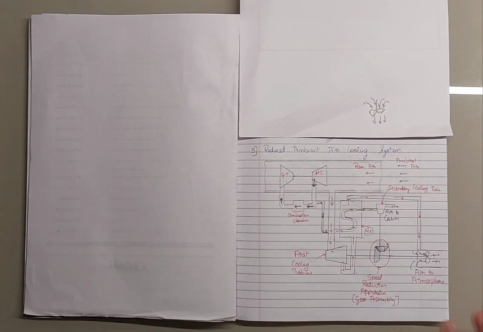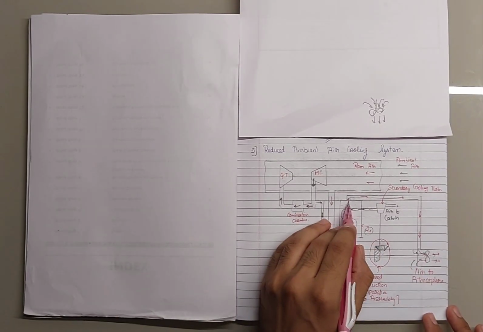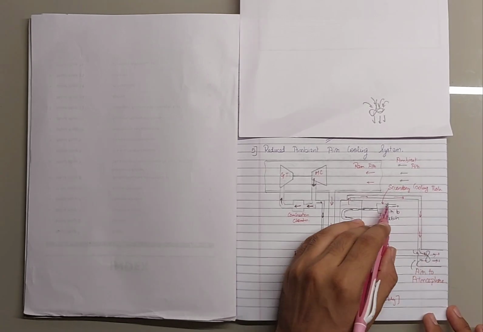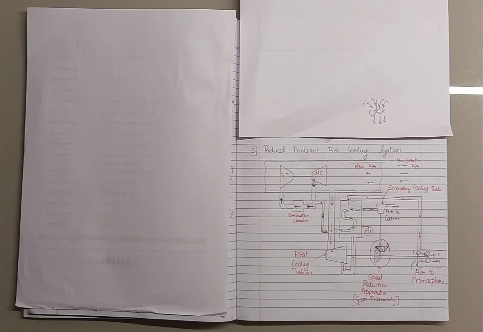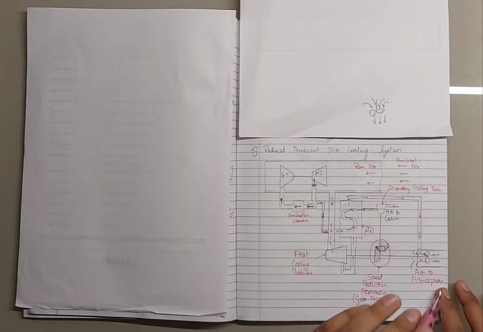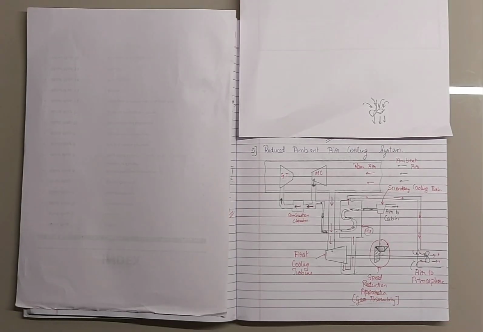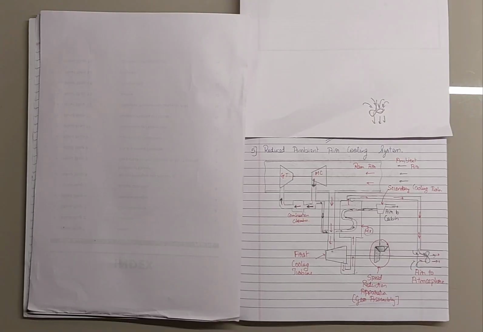It is a simple gear assembly, through which the air out from both the systems reduces. The speed of the air out from both the systems, from the secondary cooling turbine and from this system, reduces, and the whole system optimizes. Neither is it very fast nor is it very slow. So this was the whole reduced ambient air cooling system.